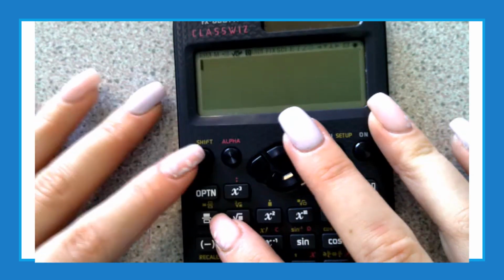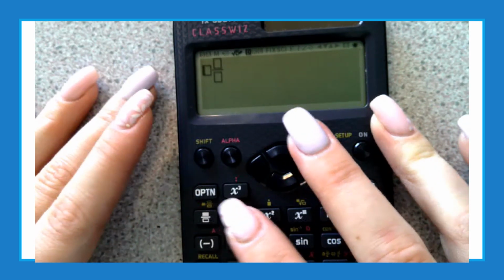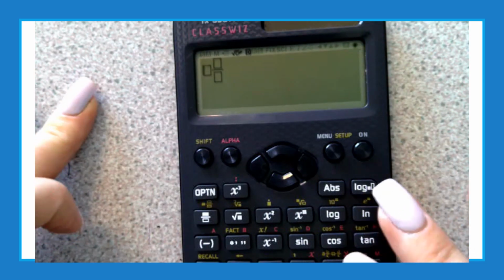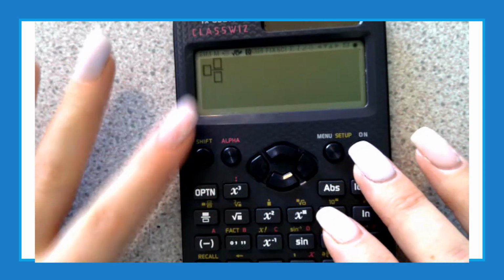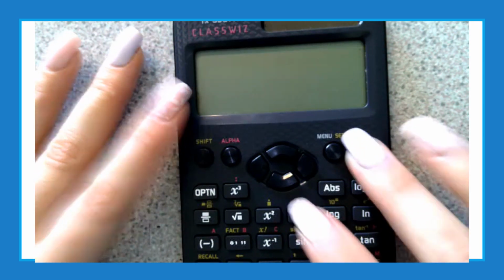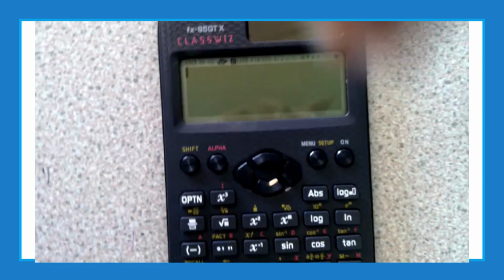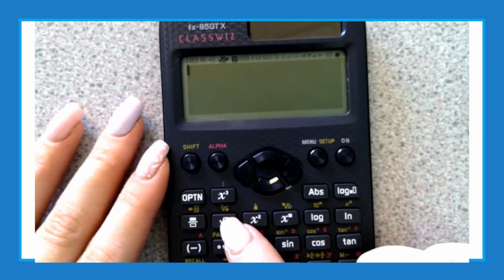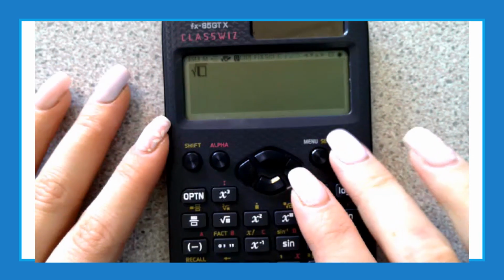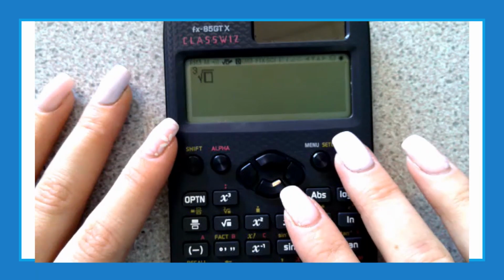So when you put in a mixed number, you need to use your shift and your fraction button to bring up the mixed number symbol. So if you're using mixed numbers, you want to make sure that this is what you see before you type that in. You've then obviously got your square root button and then your cube root button above it. So if square root, if you want cube root, you press shift and that button.